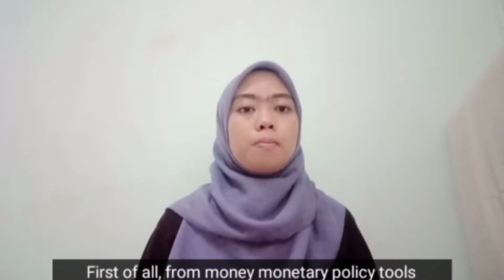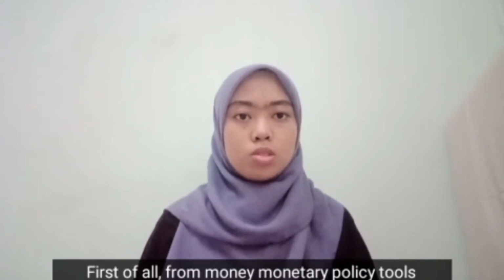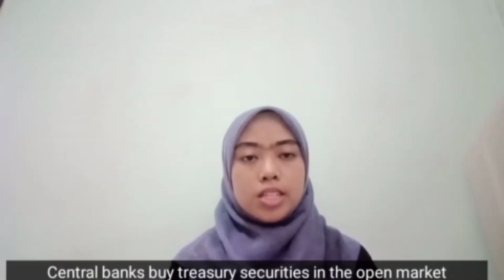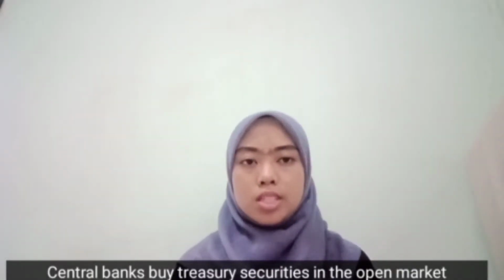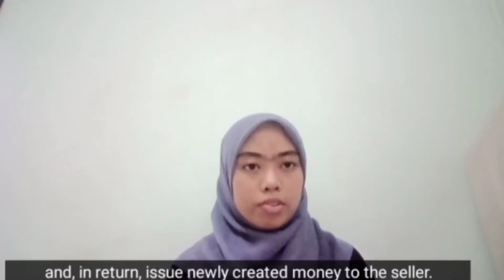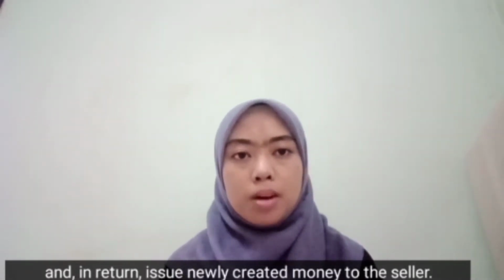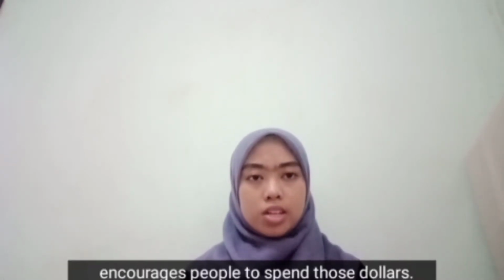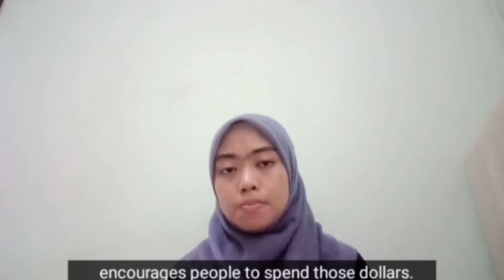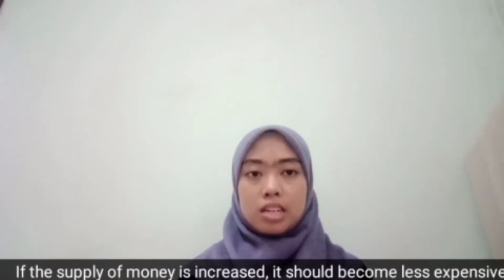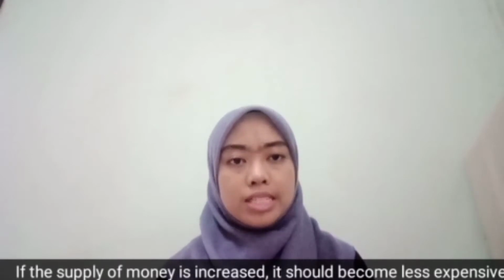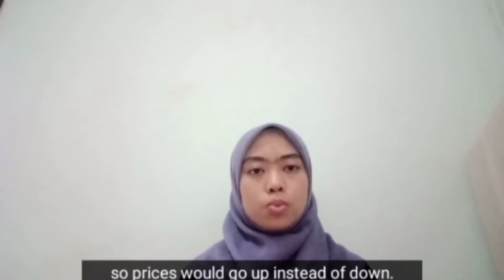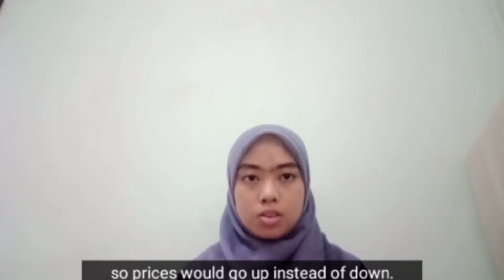First of all, from monetary policy tools, government open market operation, which is OMO. Central banks buy treasury securities in the open market and in return issue newly created money to the seller. This increases the money supply and encourages people to spend those dollars. If the supply of money is increased, it should become less expensive. Each dollar would buy less stuff, and so price would go up instead of down.